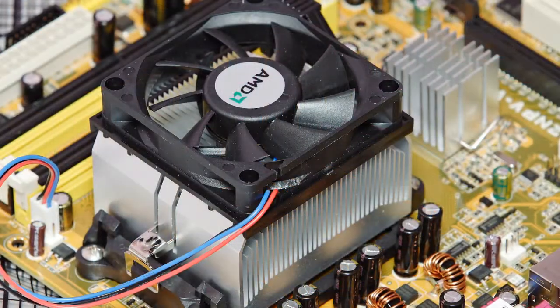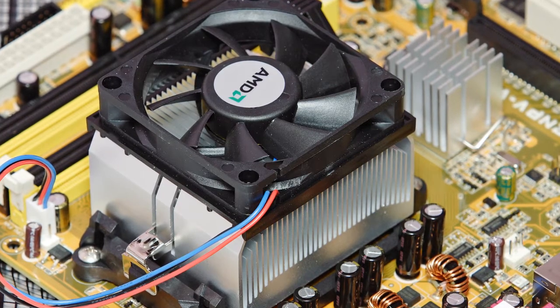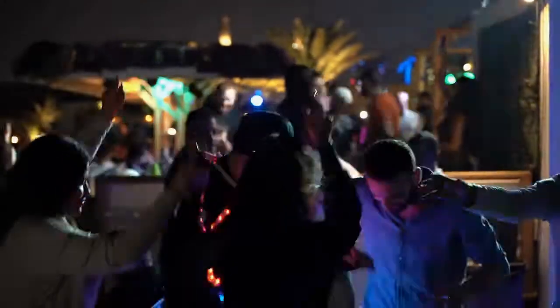The fan cools the heat caused by activity of the electricity to prevent damage to the computer's hardware.